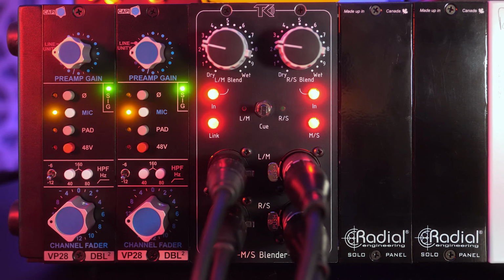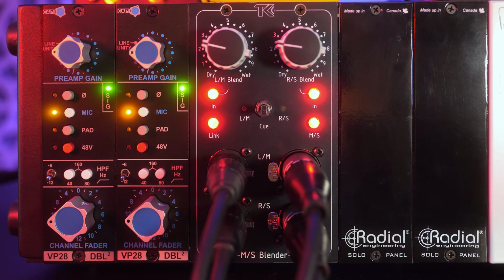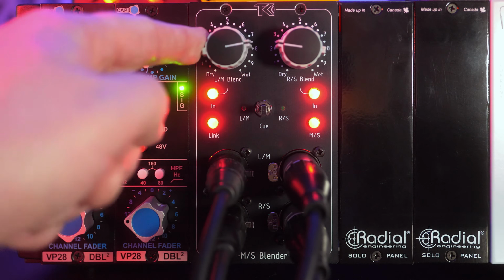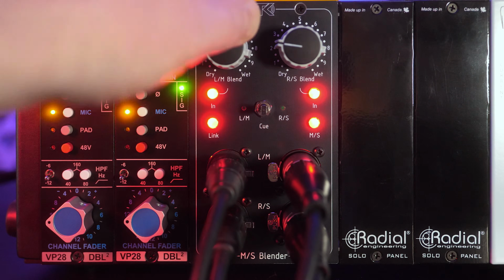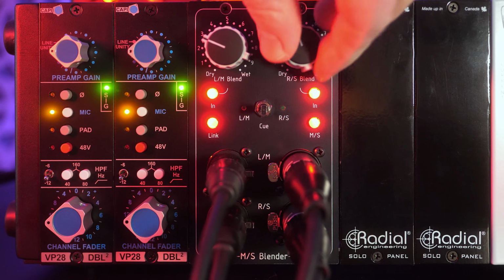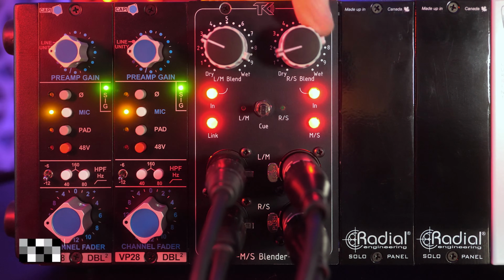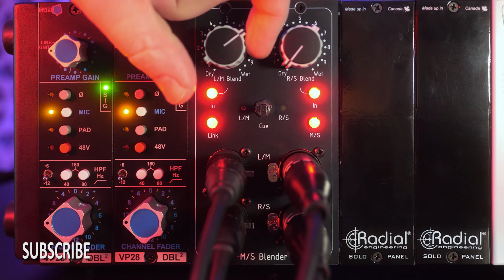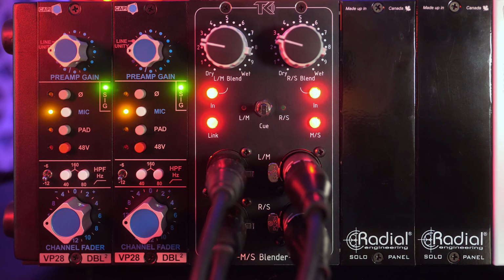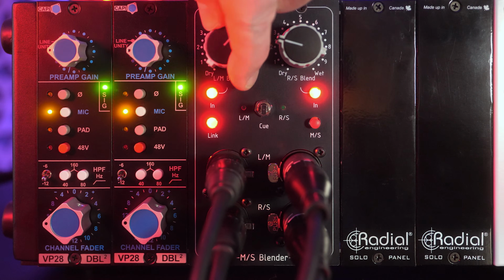In this mode you will have mid-side blend for both channels at the same time, which you control with the left dial. Right dial does nothing. If you disable mid-side, you get a left-right blend control. With link enabled, left will control left-right blend.